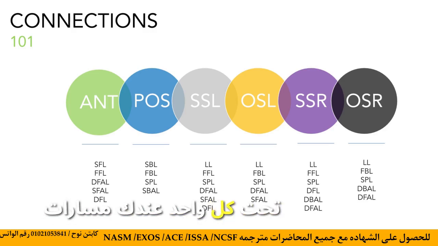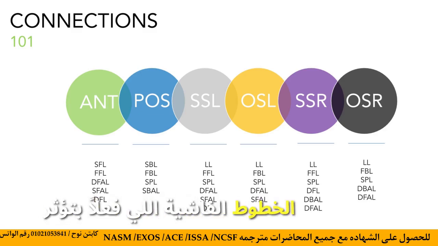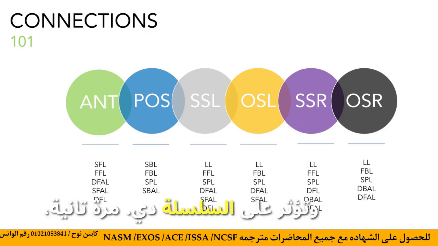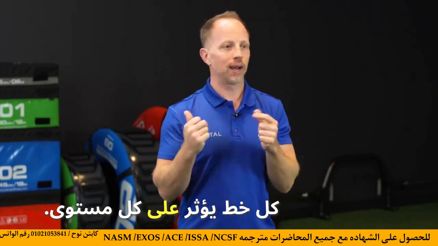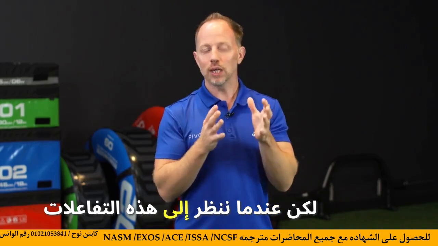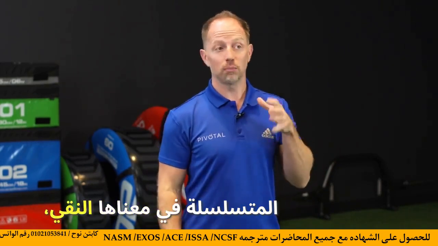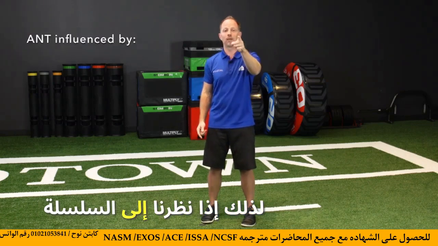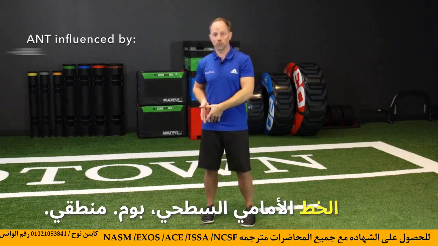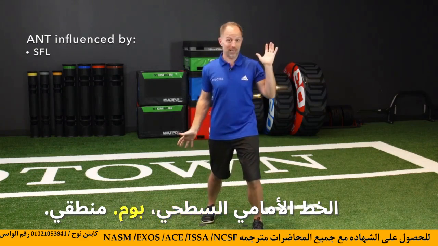Underneath each one, you have the primary train tracks, the fascial lines that really impact and influence that chain. Again, they're not exclusive. Every line affects every plane. But when we look at these chain reactions in their pure sense, pure plane, these are the ones that really influence it the most. So if we look at that anterior chain, SFL, superficial front line, boom, makes sense.